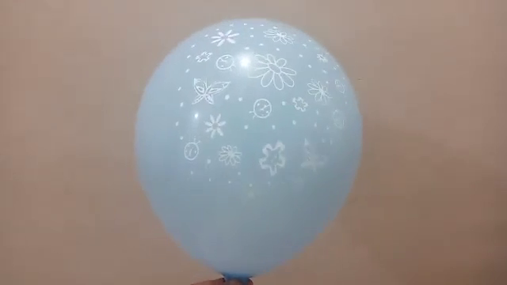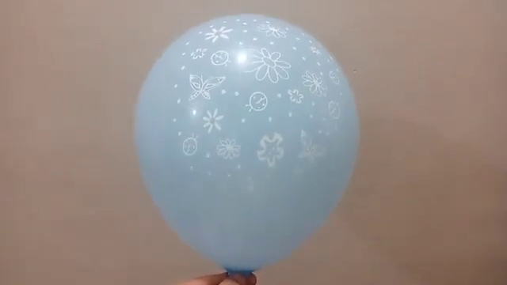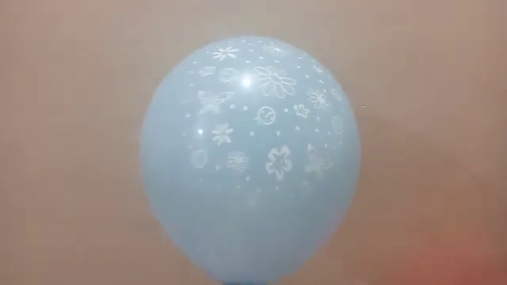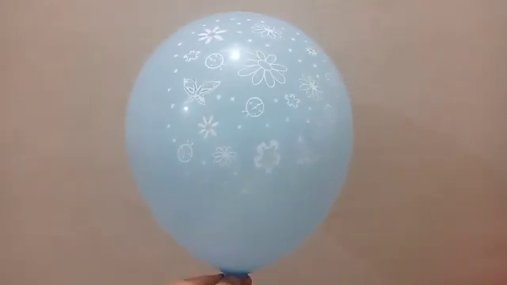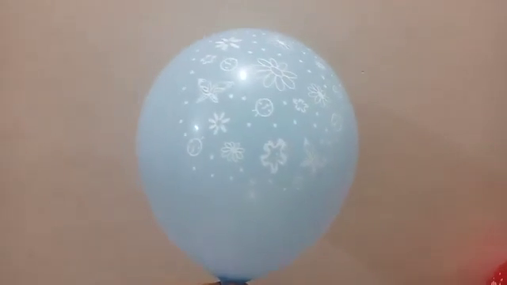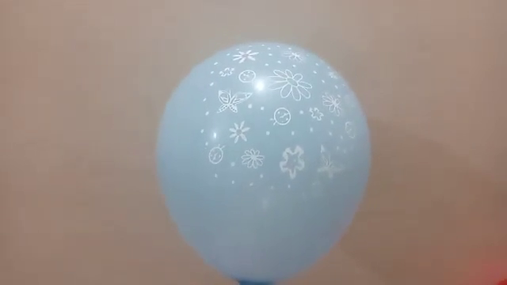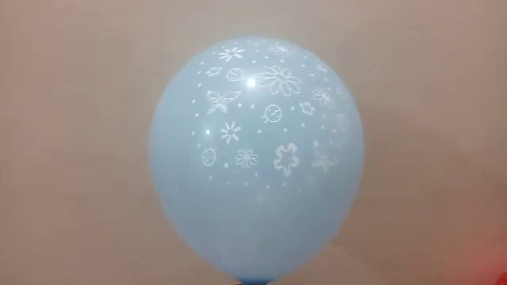We can say air takes up space. Inside the balloon is air. This balloon is filled with air. We cannot see air. We can only feel it, when it moves.